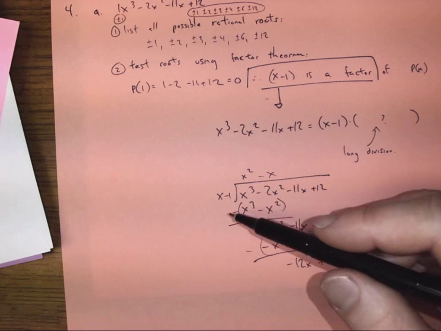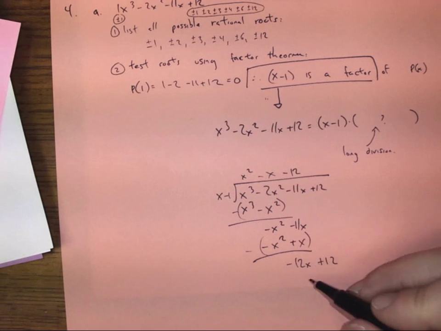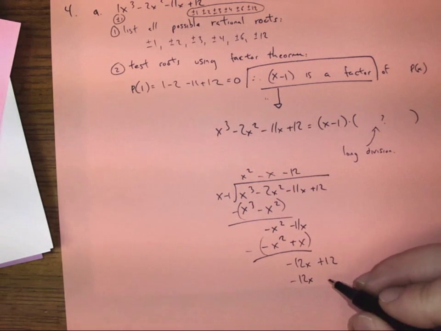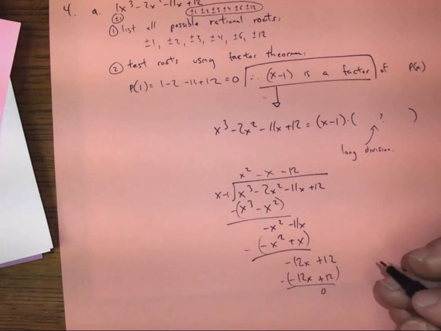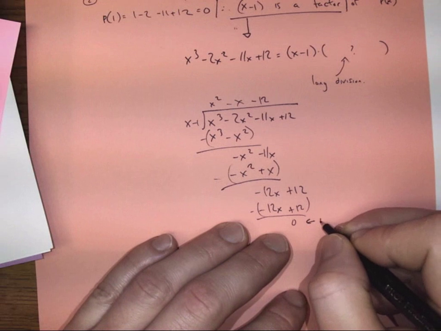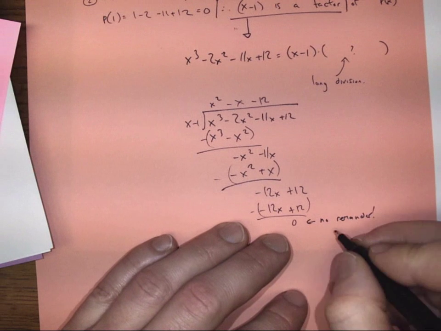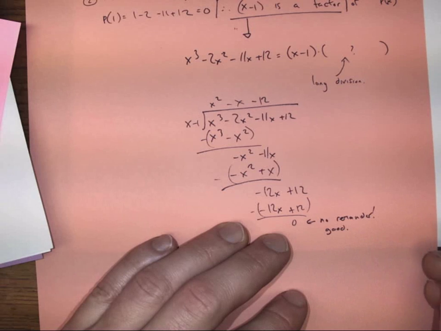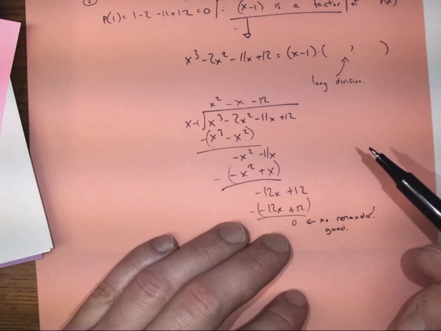That's looking good. So x goes into negative 12x, negative 12. Negative 12x plus 12. Take away. We get 0, so no remainder. Good. Because if we had a remainder, then it would mean x minus 1 wasn't actually a factor.